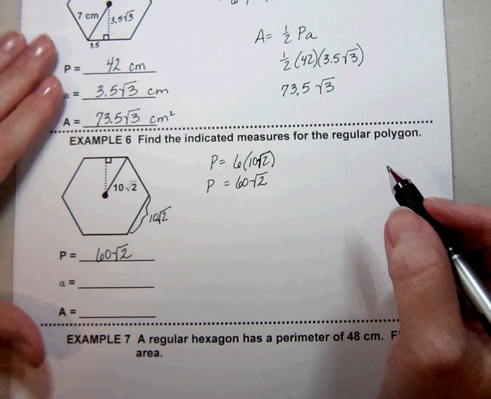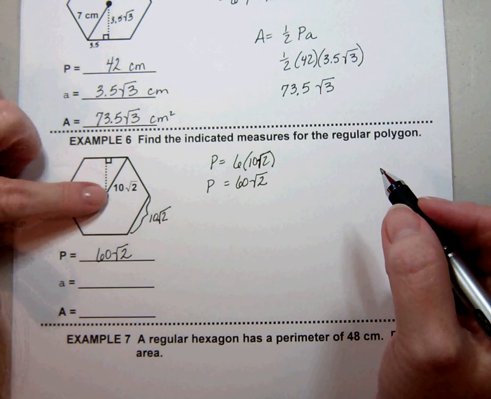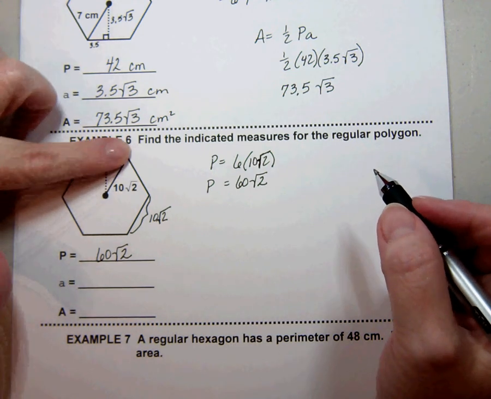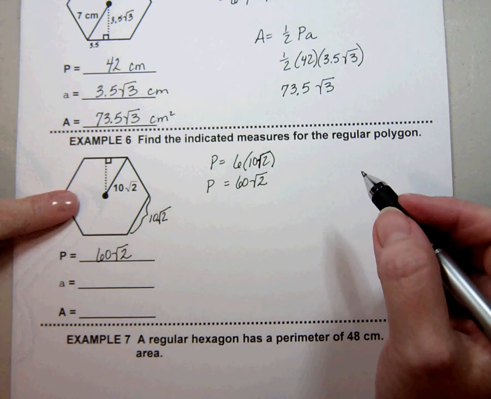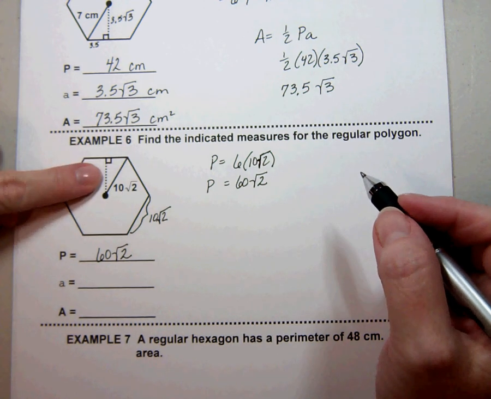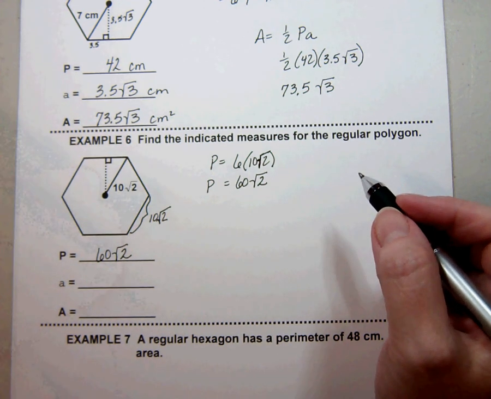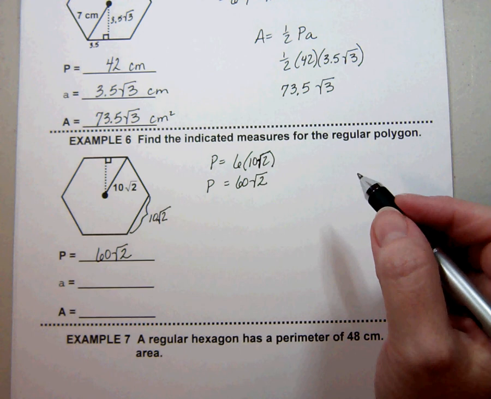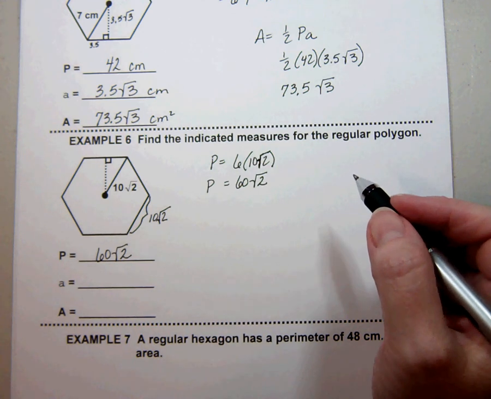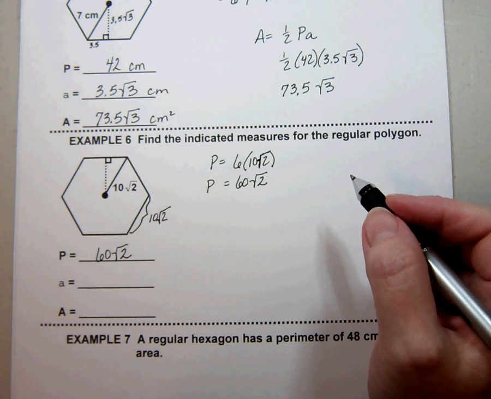To get the apothem, first of all, it's always half the hypotenuse to get your short leg. Now notice on number 6 they've drawn the apothem going up. I don't think we've talked about this yet, but your apothem can be drawn from the center point to any side that's perpendicular, that bisects it at a perpendicular. It doesn't have to be the one at the bottom. It could go to the side or to the top. So this time they drew it to the top.